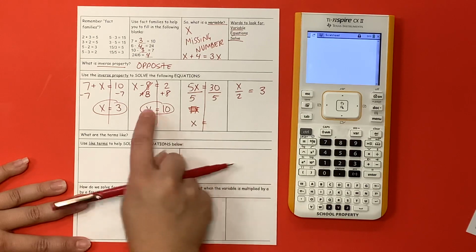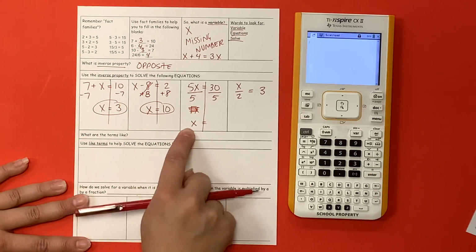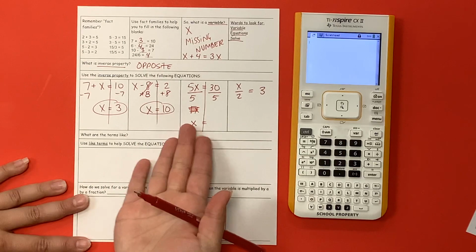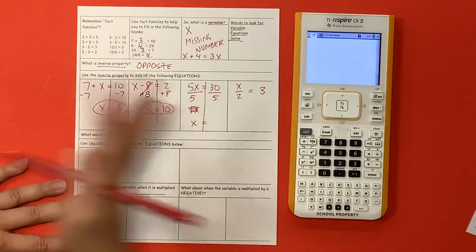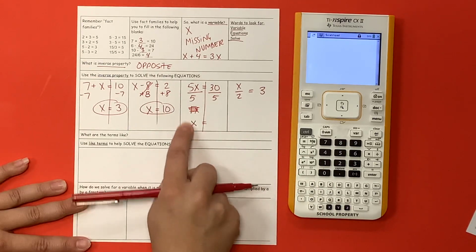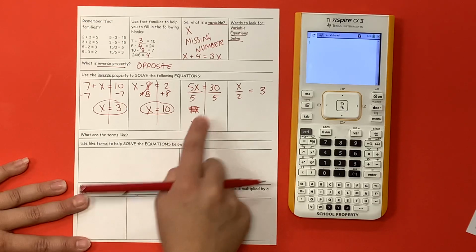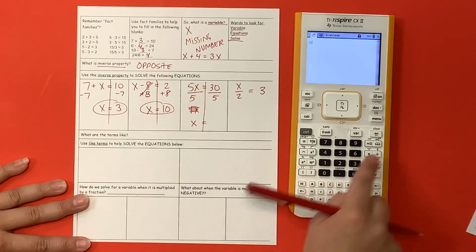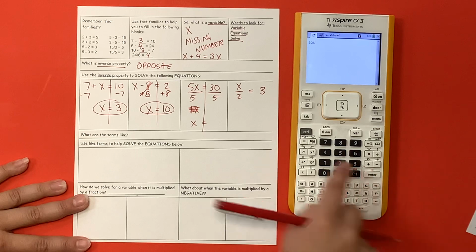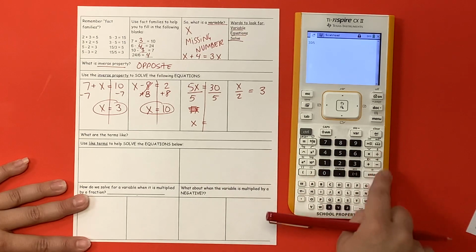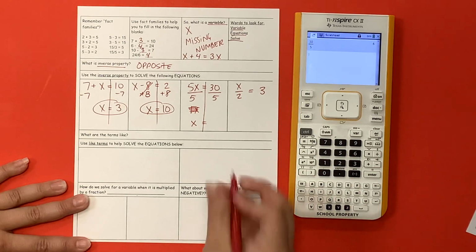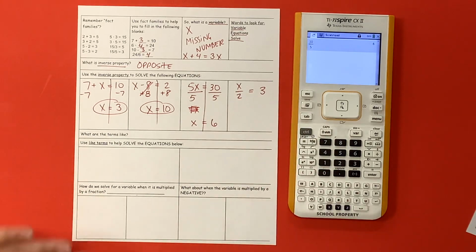Anytime you see an x alone, kind of like here, we see 1x, which is that. Okay, that is 1x. We see it. We just don't have to write the 1 because we see it. 30 divided by 5 is 6, but if you do not know how to do that, you press 30, divide by 5, and you get the answer of 6.